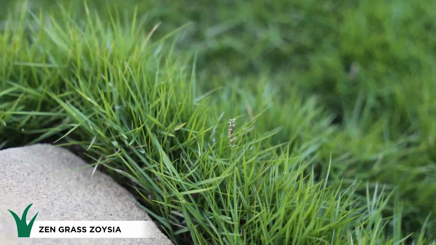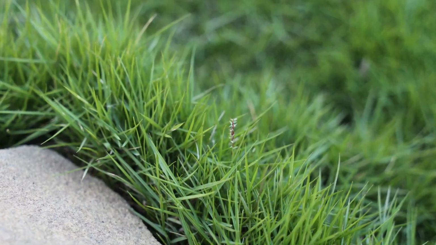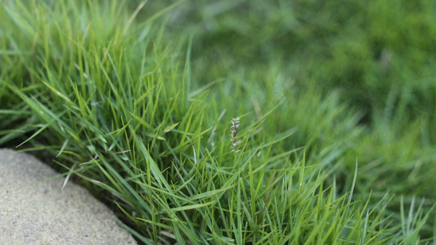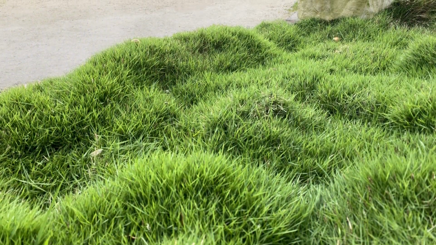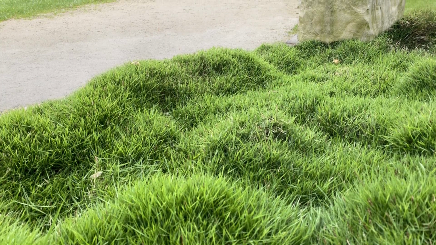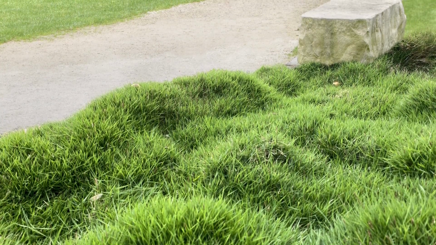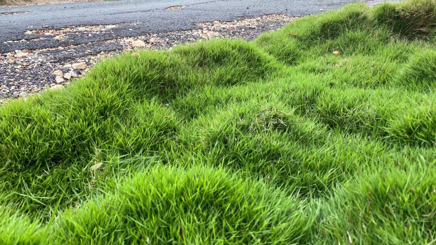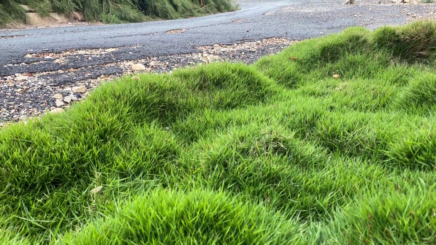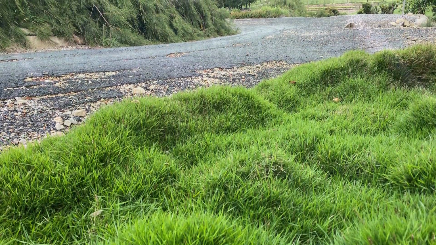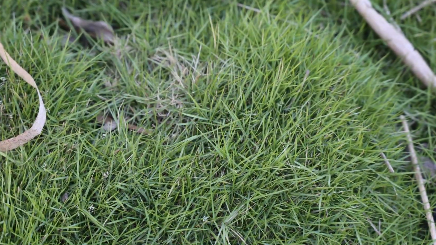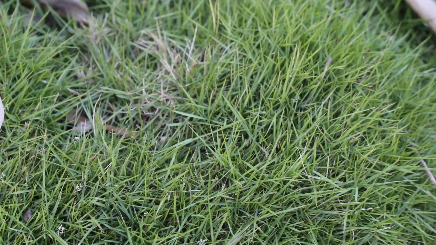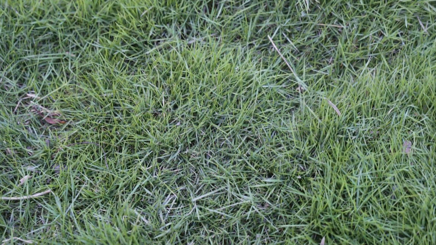Number 5. Zengrass zoysia. Zengrass is a low-growing, evergreen grass with fine, dark green leaves and is probably the best of the ground covers in Australia. It creates a dense, lush carpet that is perfect for creating a modern, minimalist look. Only requiring mowing every year or 2 or 3, it not only practically eliminates mowing, but its undulating appearance makes an ornamental-style Japanese lawn. It looks great around rock gardens.